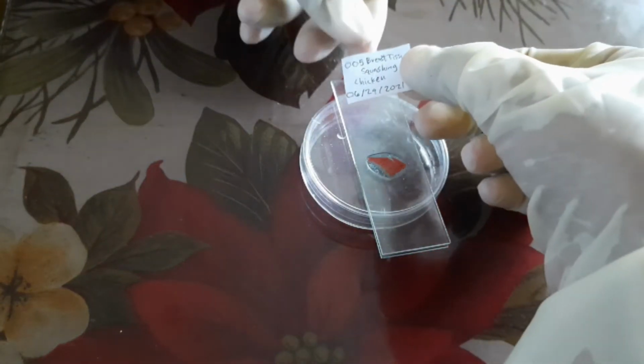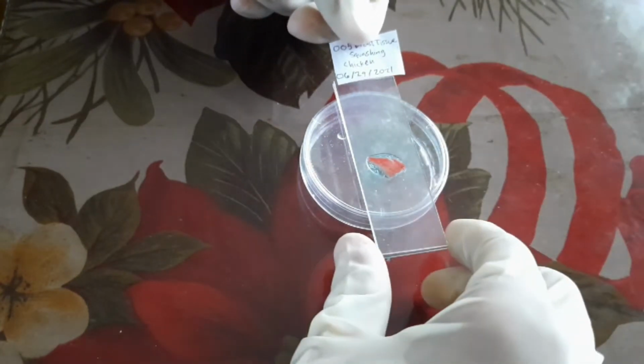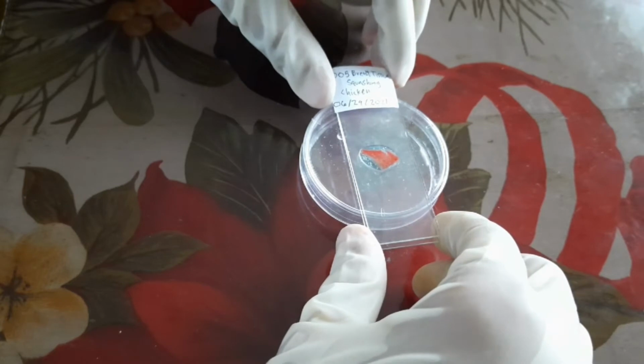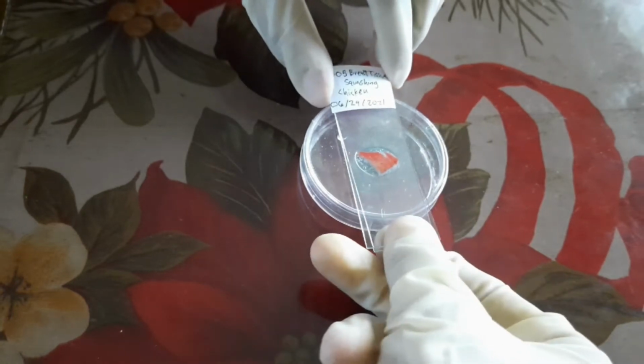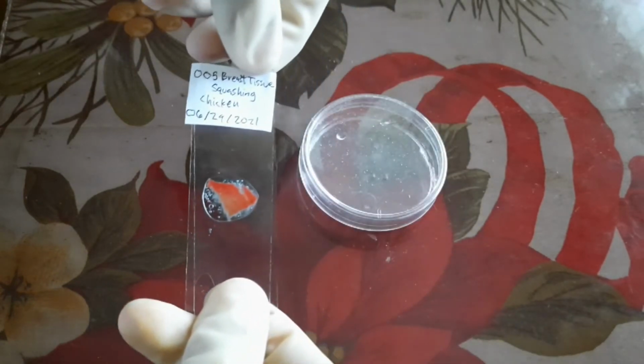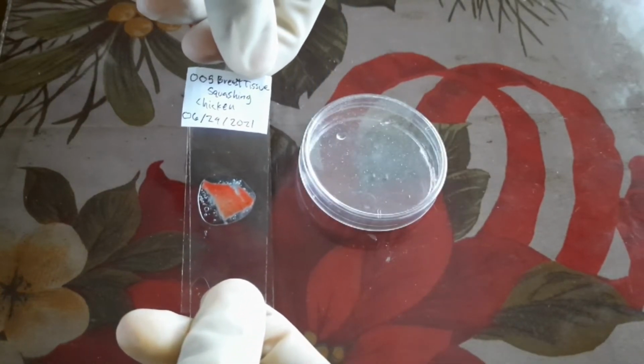Lastly, we will label our specimen. And that's it. That's the squashing technique.